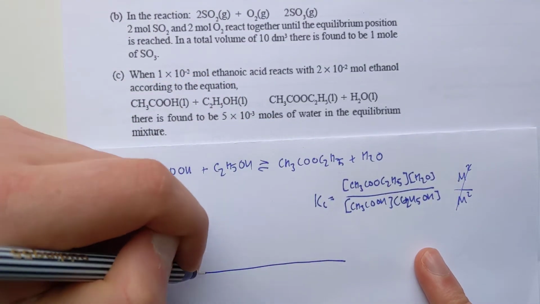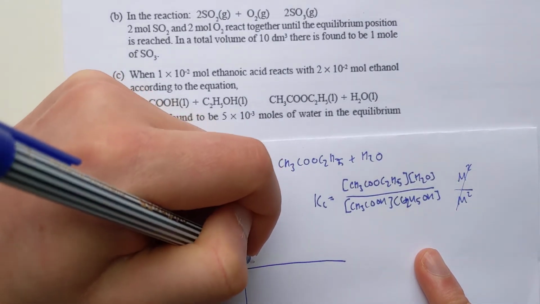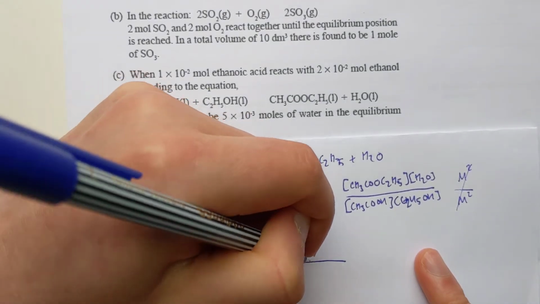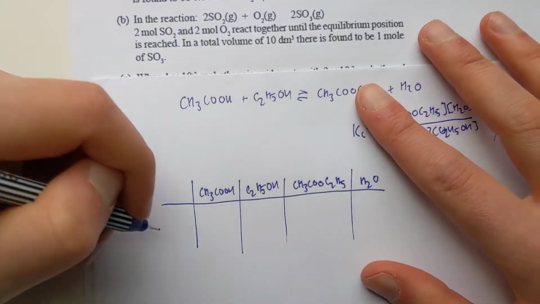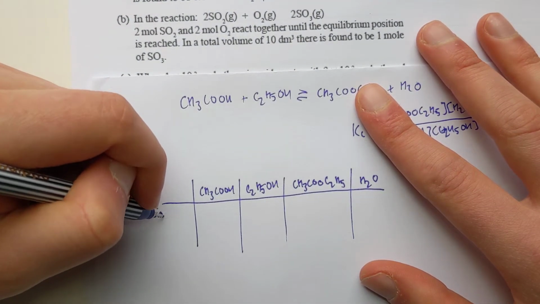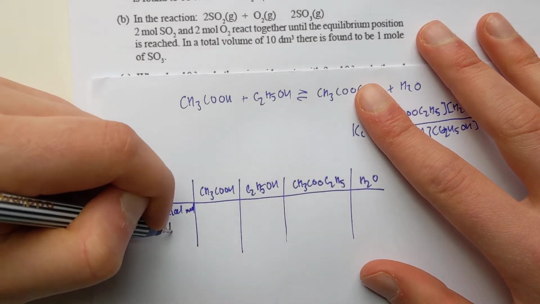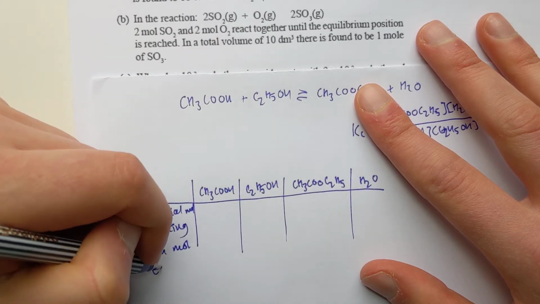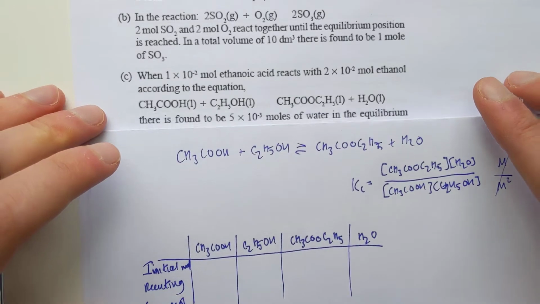I've got the carboxylic acid, the alcohol, the ester, which we learn about later on in organic, and water. So I'm going to need to have my initial moles, reacting moles, equilibrium moles, and equilibrium concentration. Okay, so let's look at what we got in the question.